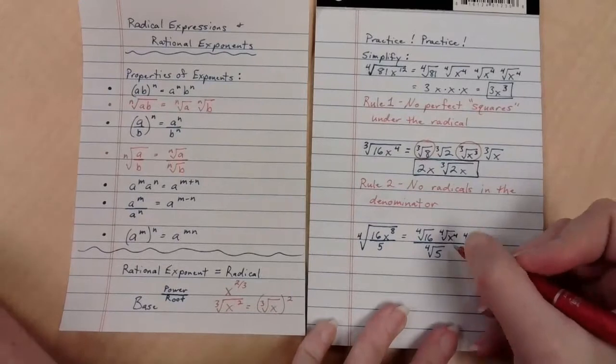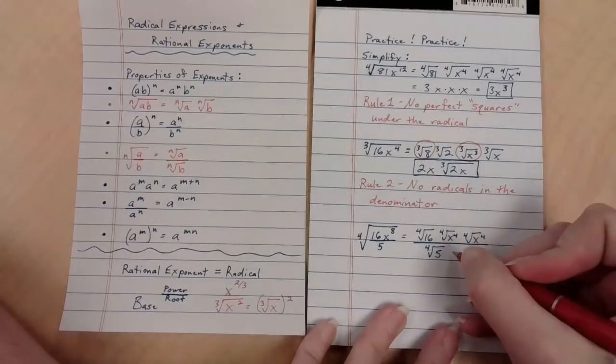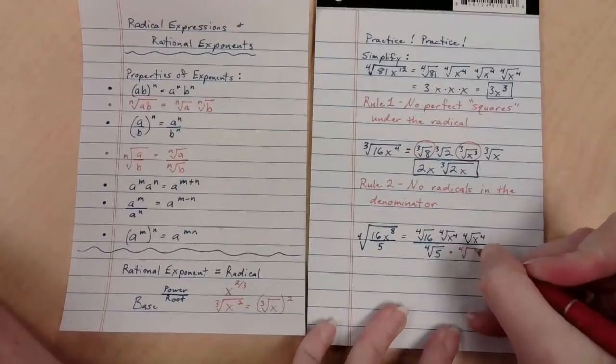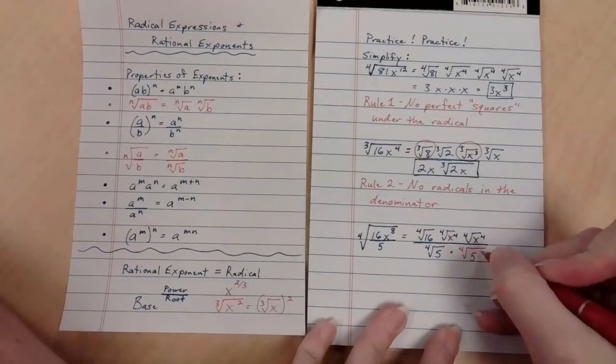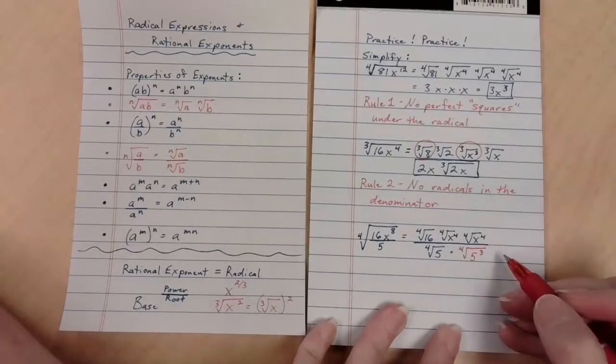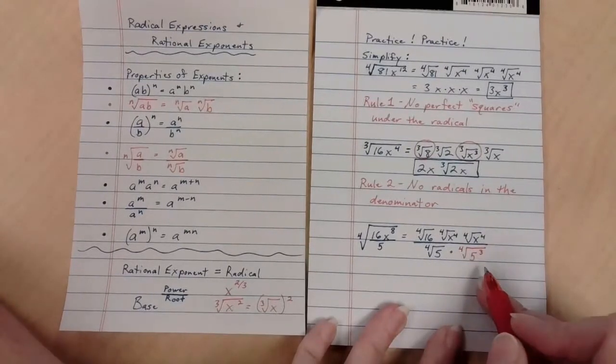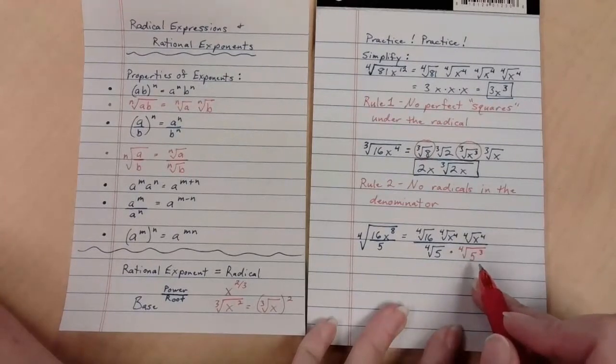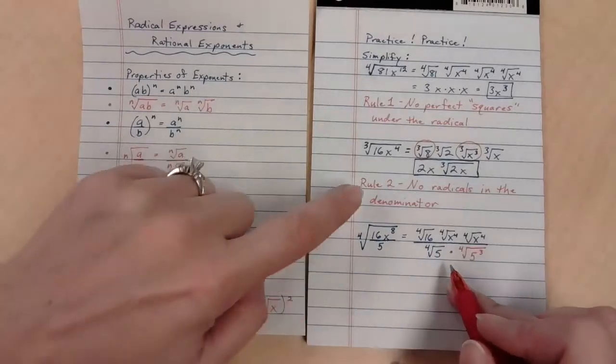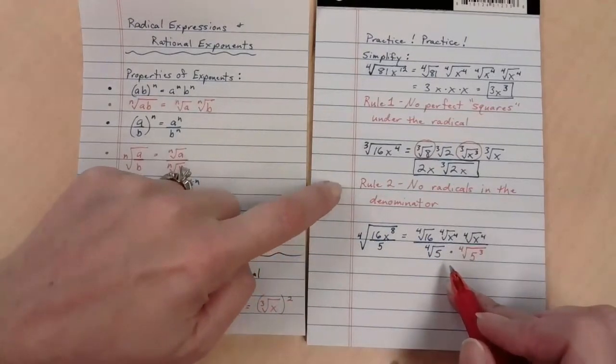Well, let's see. This is where I usually lose people, so pay attention. What if I multiplied this times the fourth root of 5 cubed? Because 5 times 5 times 5 times 5 would be a perfect fourth. And that will allow me to get rid of this radical in my denominator.